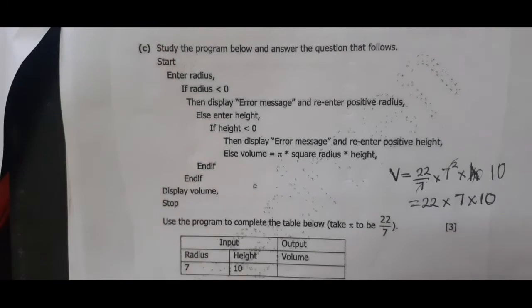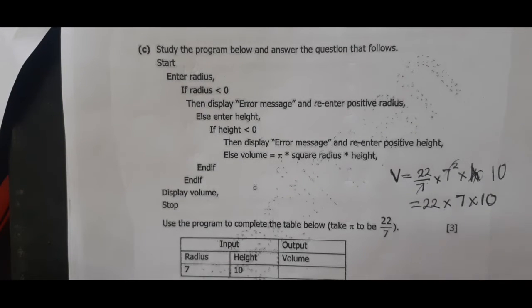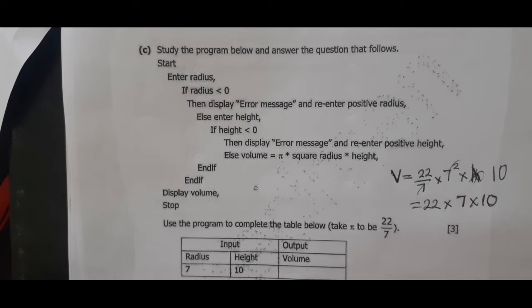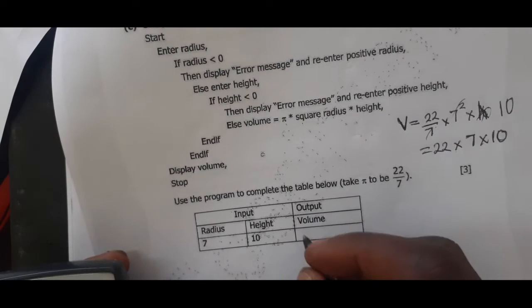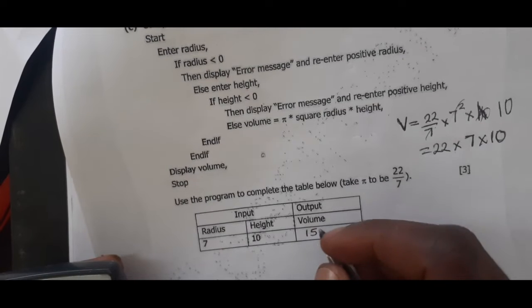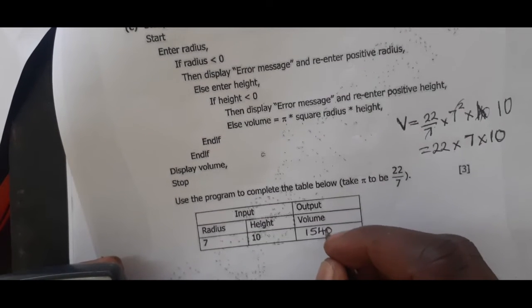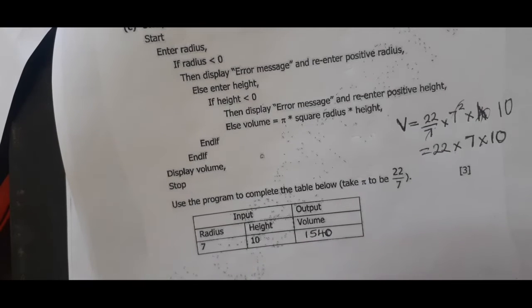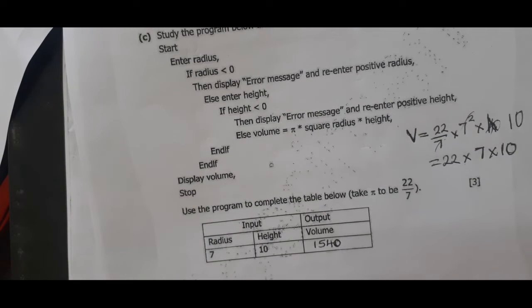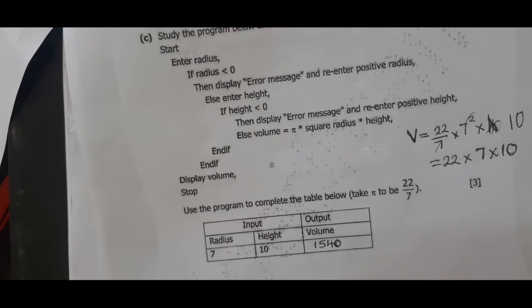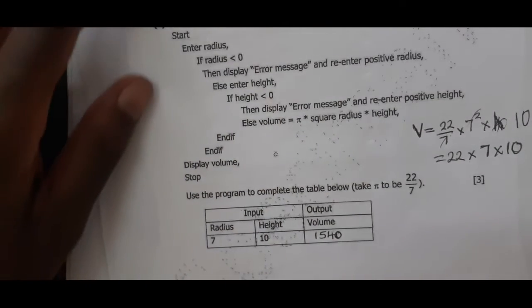So when we multiply these, what are we going to get? Let's multiply 22 by 7 by 10. What are we going to get? We are going to get 1,540. Okay, that's what we are going to get here as our volume. So we can proceed to the next question.